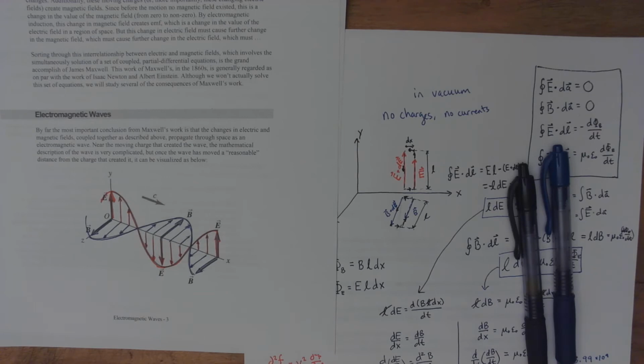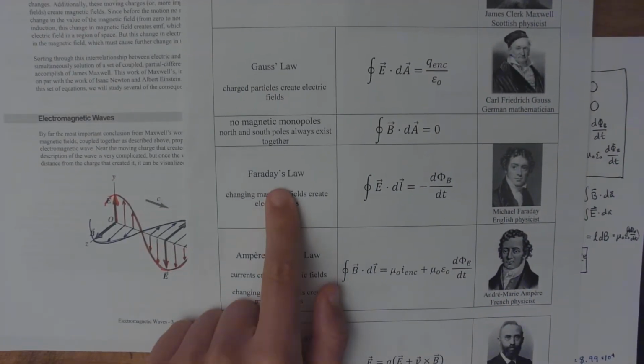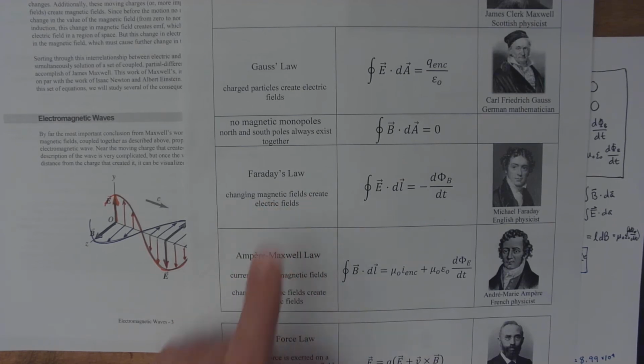So you might wonder, if there were no charges and no currents, how did we have an electric field or a magnetic field to begin with? Well, this is the beautiful thing. If we go back to the equations that we have here, Faraday's law says changing magnetic fields create electric fields.